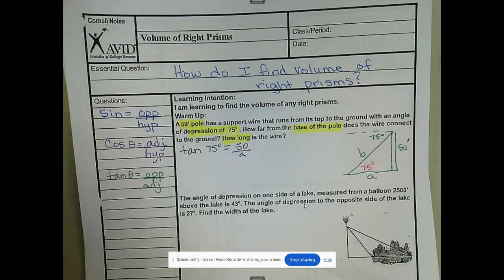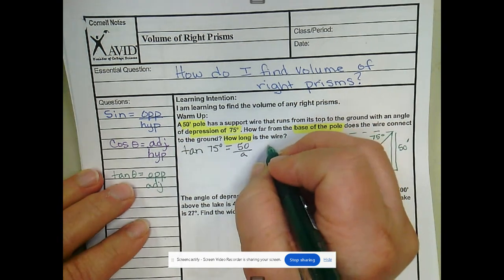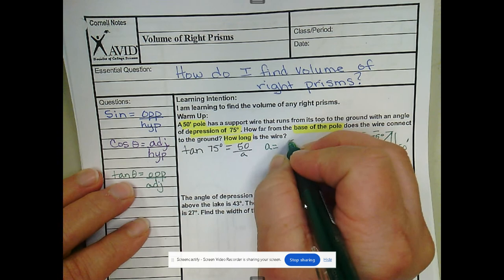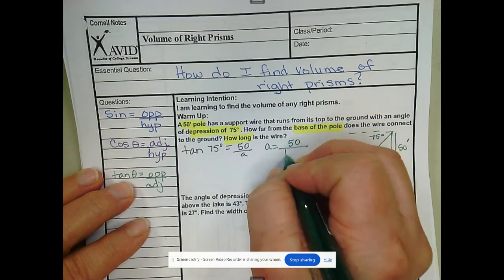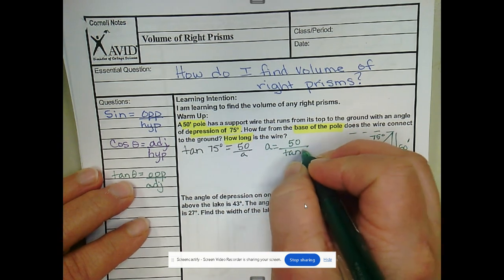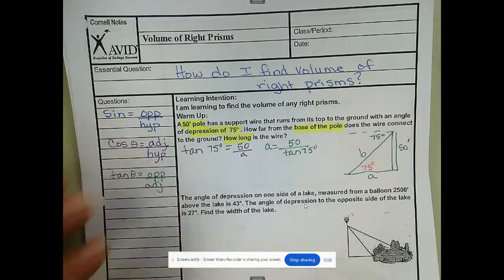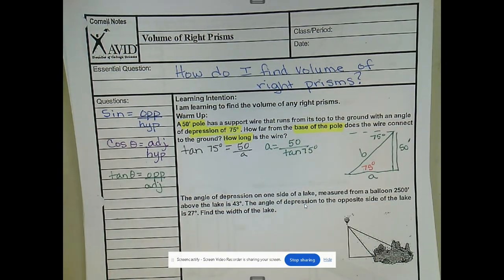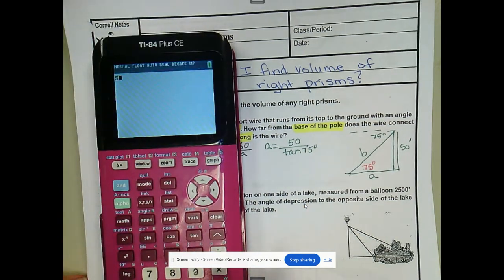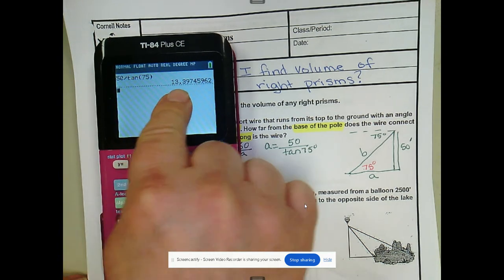So, A is equal to 50 divided by the tangent of 75 degrees. And we end up with 13.39.